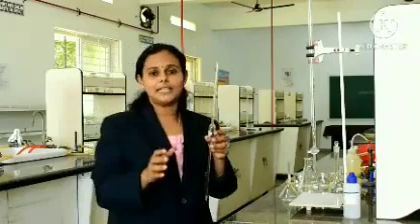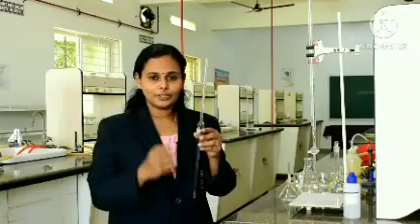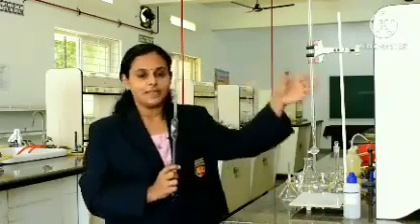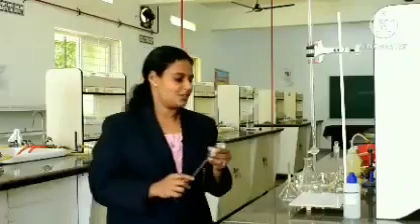Volumetry generally deals with the volume of a substance, so the volume must be exact. For this we use a pipette. So, the burette and the pipette are the main apparatus involved in titration.